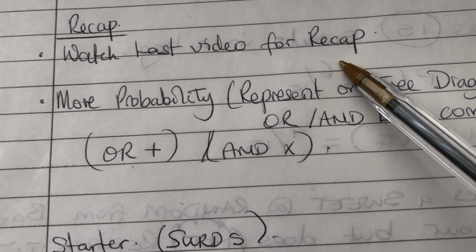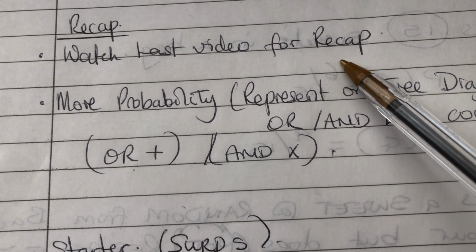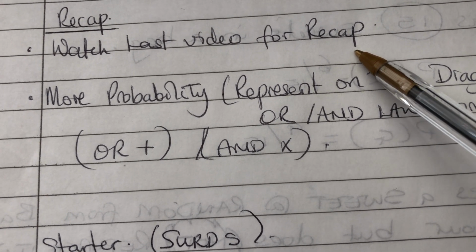Unfortunately, we can't continue doing a revision of probability. We have to go and do something else.